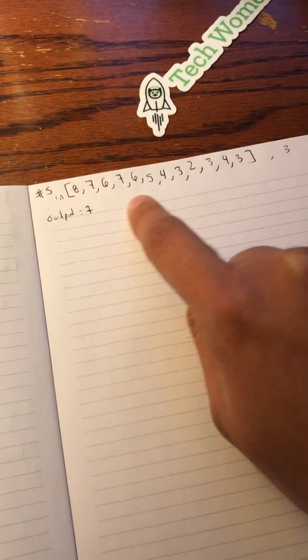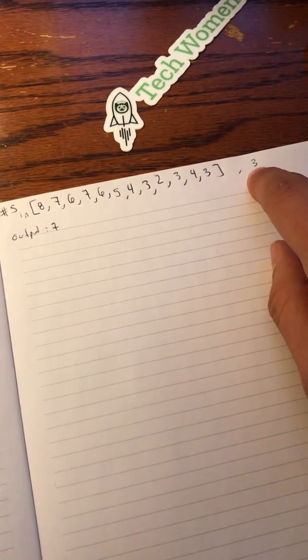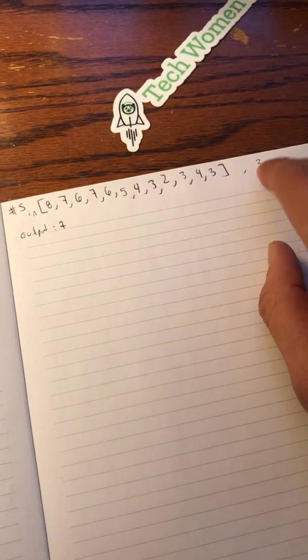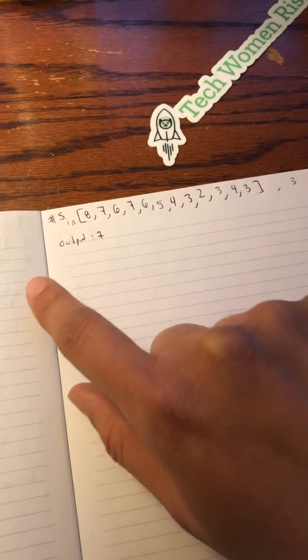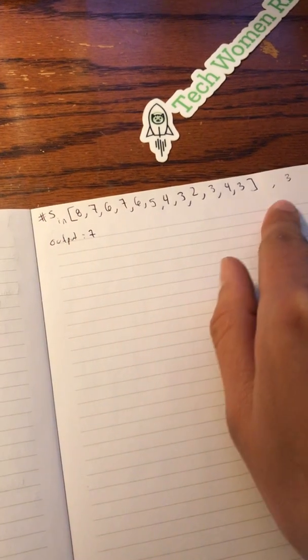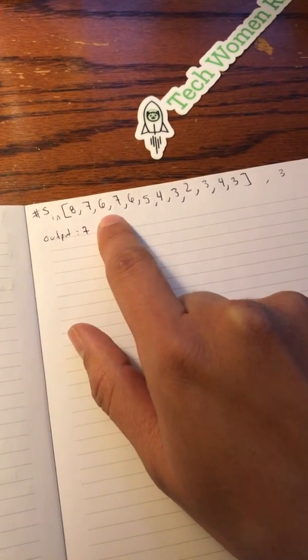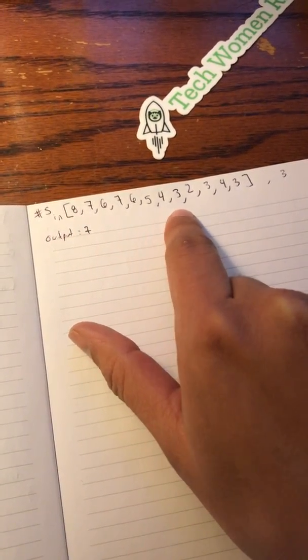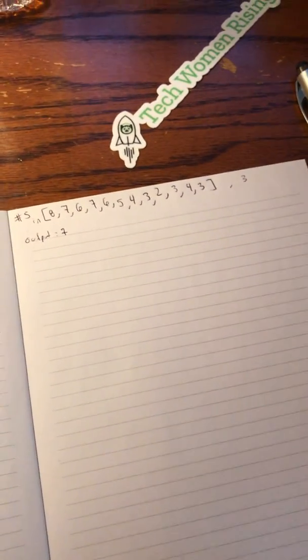And so we're given the array, and we're also given a number. And for that given number, we have to figure out the index. So in this case, that 3 is at 0, 1, 2, 3, 4, 5, 6, 7. It's going to be found at index 7.